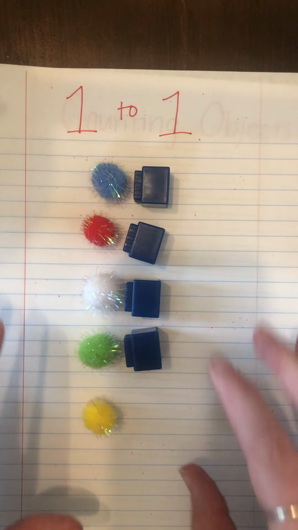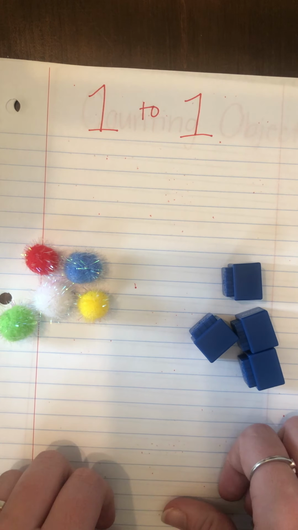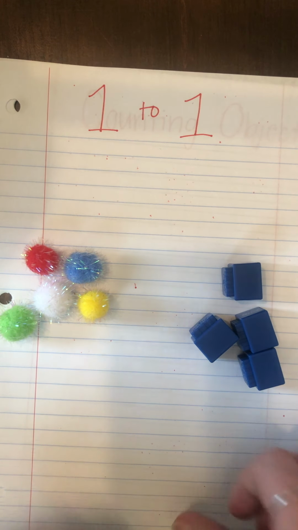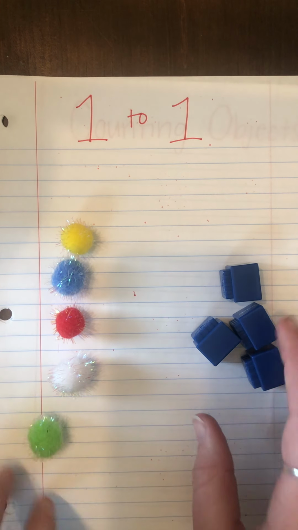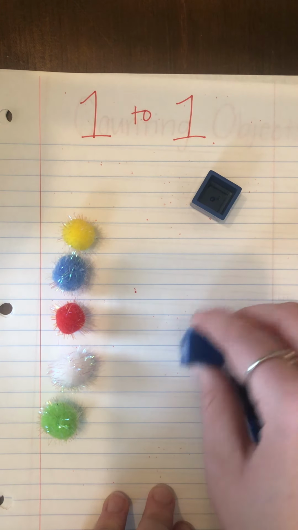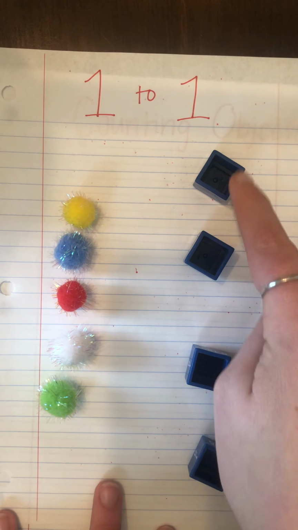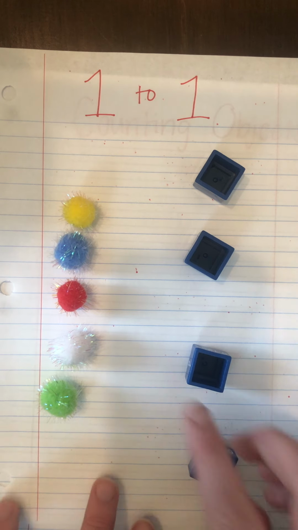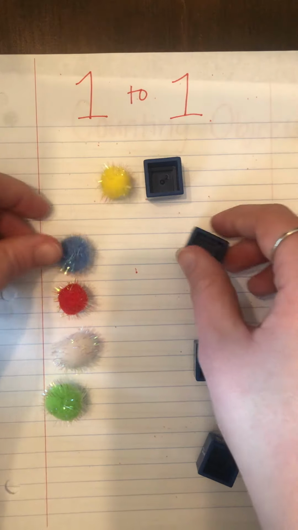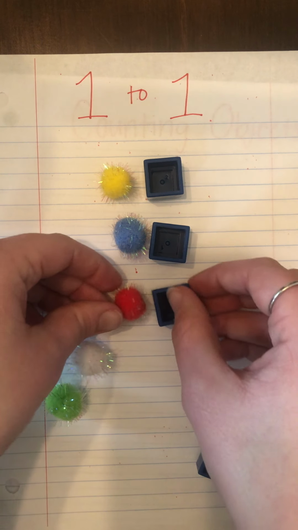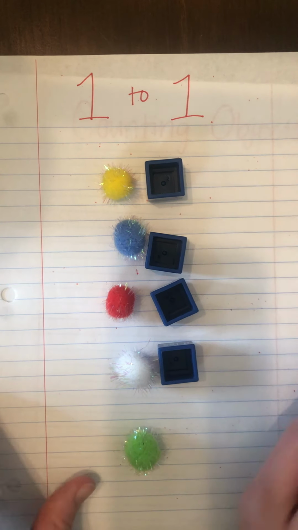It is hard for students to see which one has more, especially when the sets are of different objects, or when some are arranged and some are not. It can be very misleading if students are using the objects like this. This line technically is longer than this line, but that's because these are more spread out. So using that one-to-one really helps them identify which set is longer and which one is shorter.